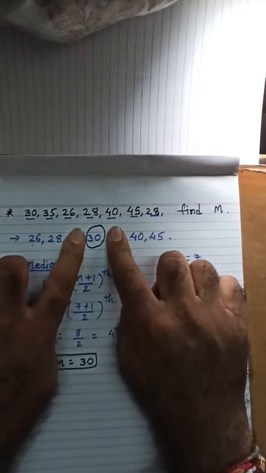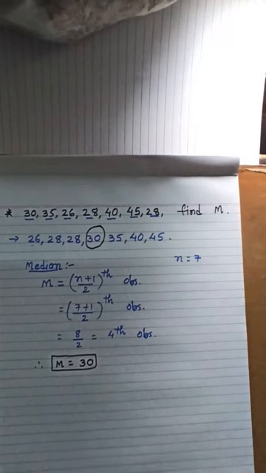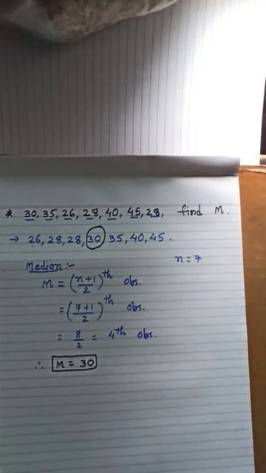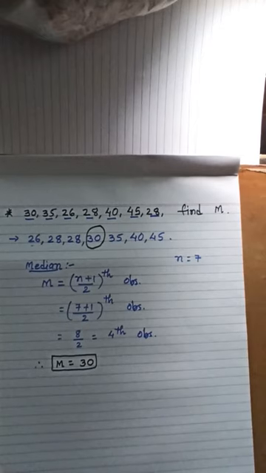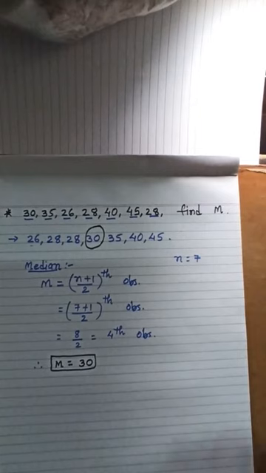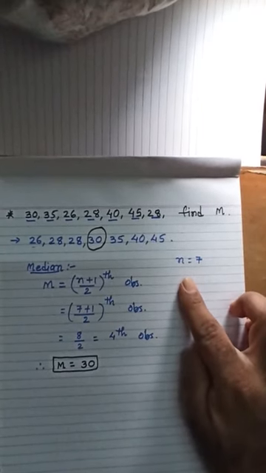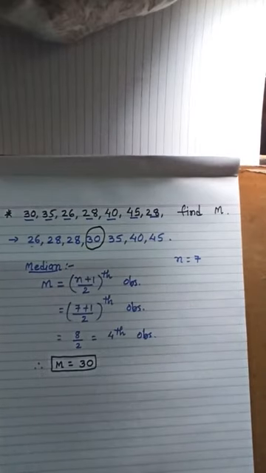Now we have 30. So 30 is exactly the middle observation of all the given observations, so it will be considered the median. If the number of observations is odd, as we have 7 observations here, then we get a perfect value of observation. Now another question.